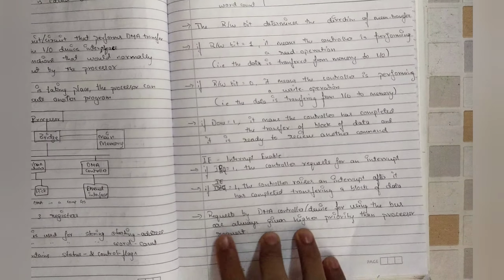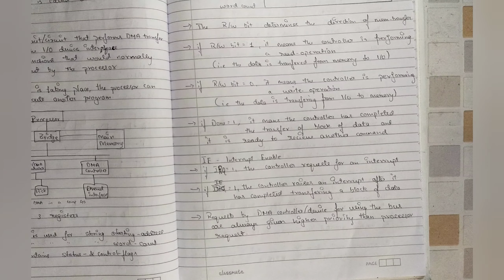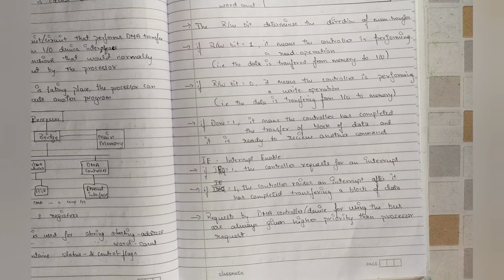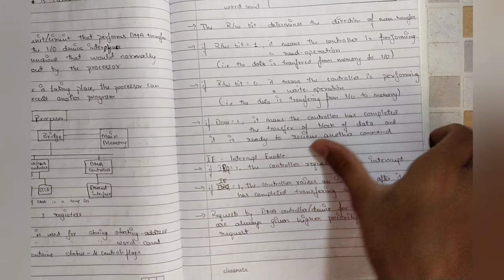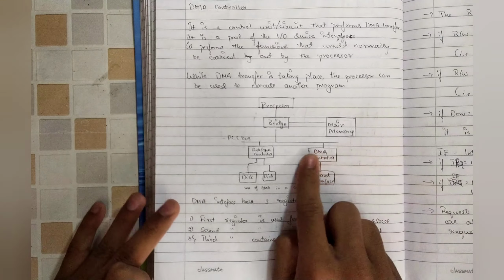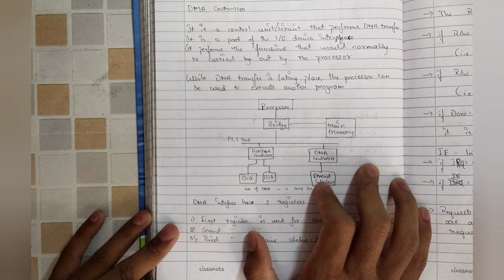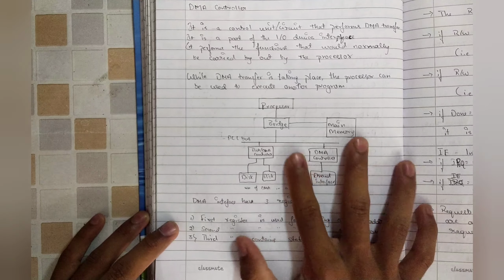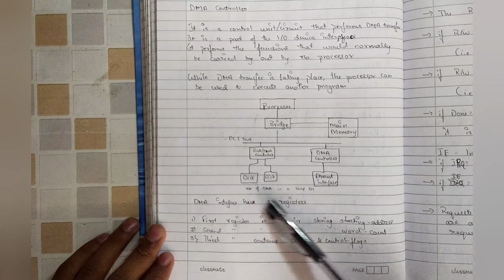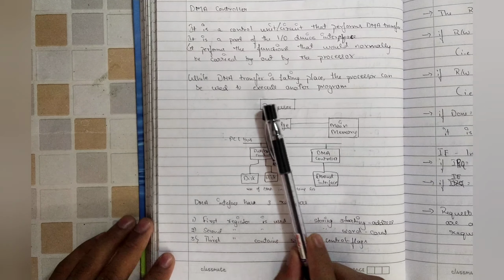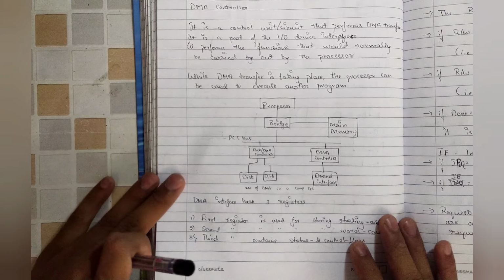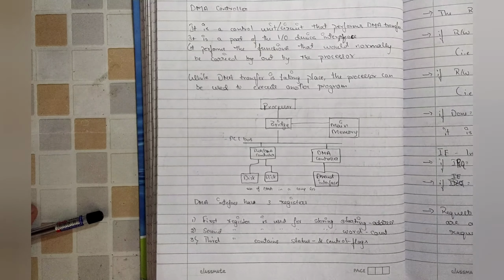At the end, requests by the DMA controller or the device for using the bus are always given higher priority than the processor request. In this diagram, if the processor wants to access main memory through the bus, and the DMA controller also wants to access memory through the bus, the priority goes to the DMA controller over the processor. That's what the last line says, and this is all about direct memory access.